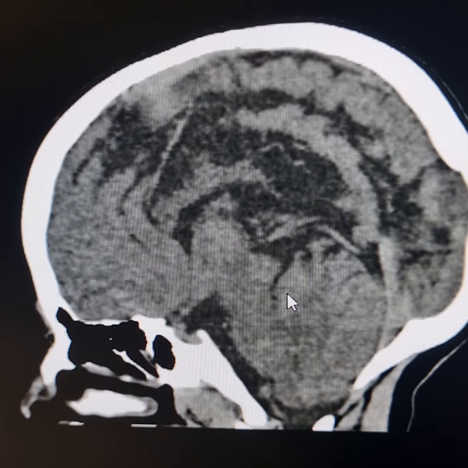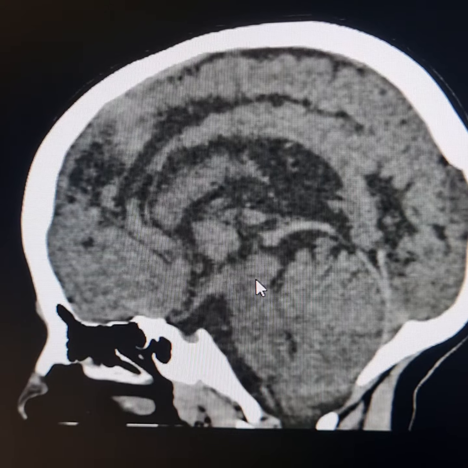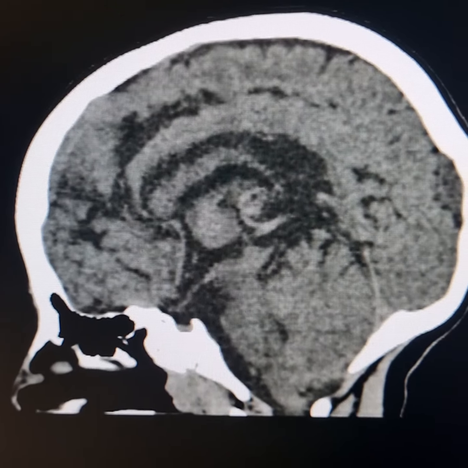Now this is the region of the aqueduct. There is aqueductal stenosis. This is fourth ventricle, quite narrowed here.